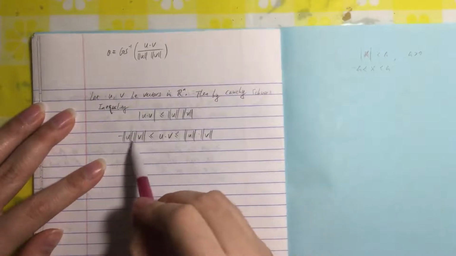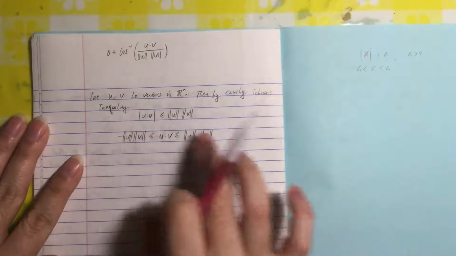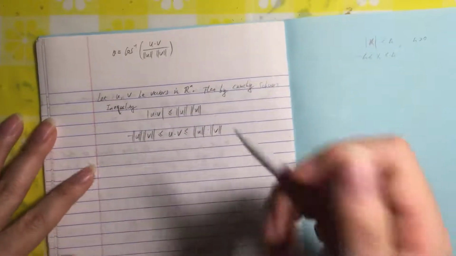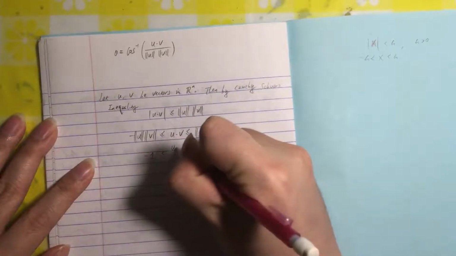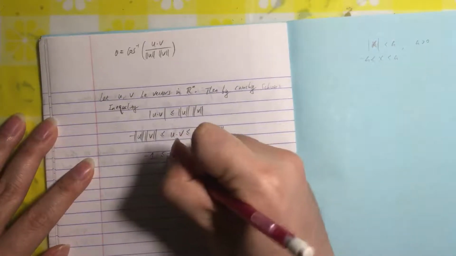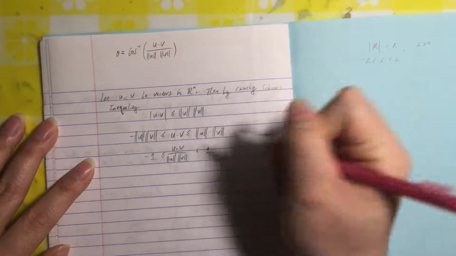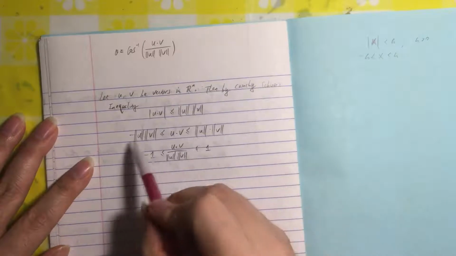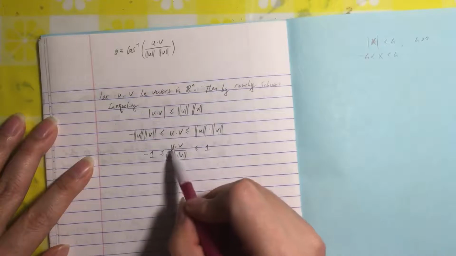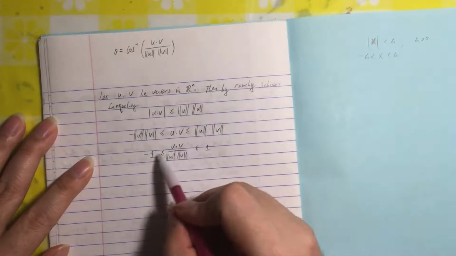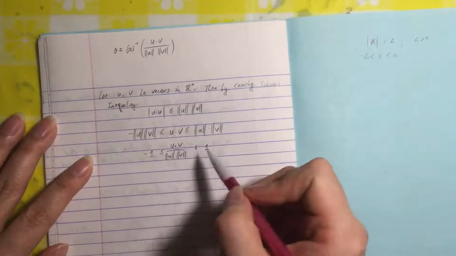If I divide all three parts by norm of u times norm of v, I get negative 1 is less than or equal to u dot v over norm of u times norm of v, which is less than or equal to positive 1. So the ratio is between negative 1 and 1.